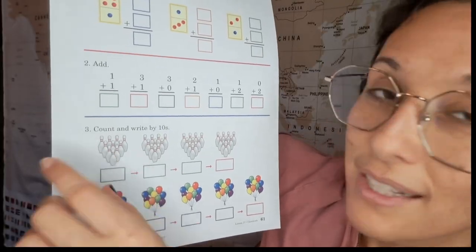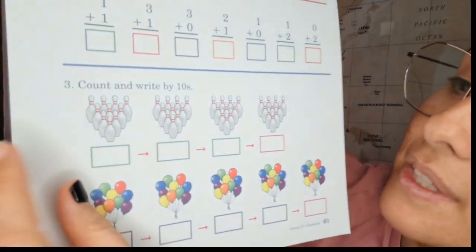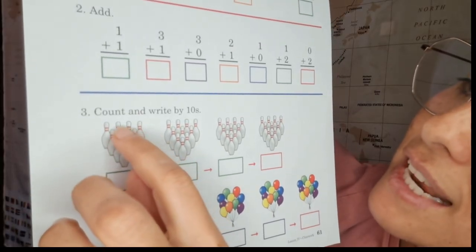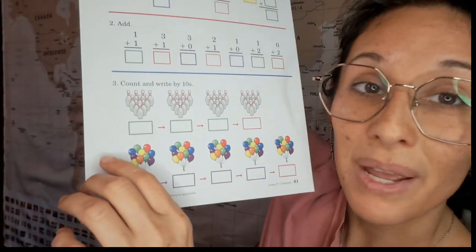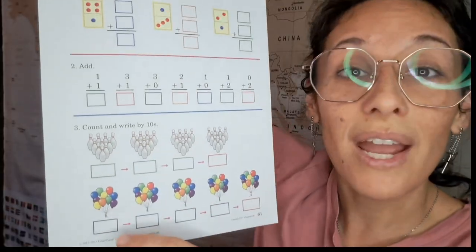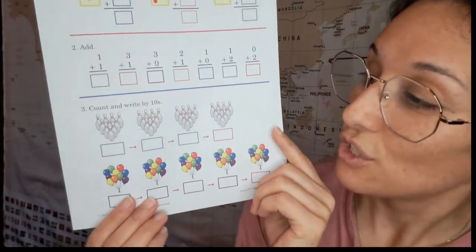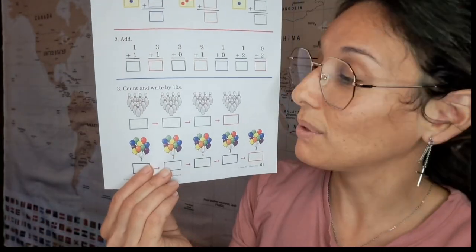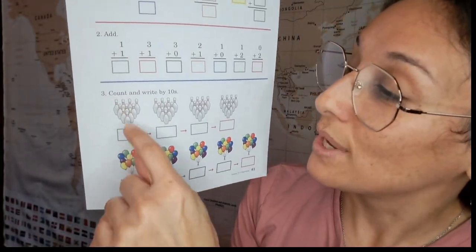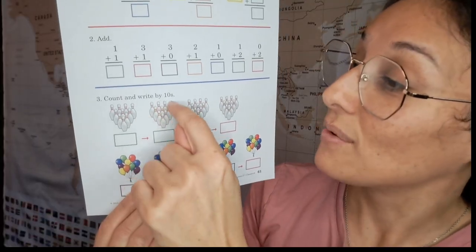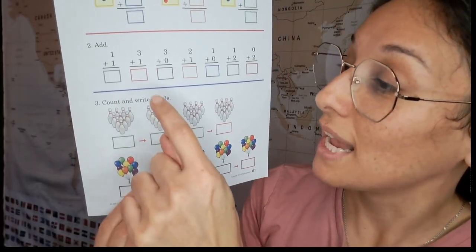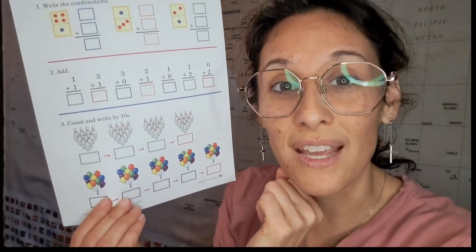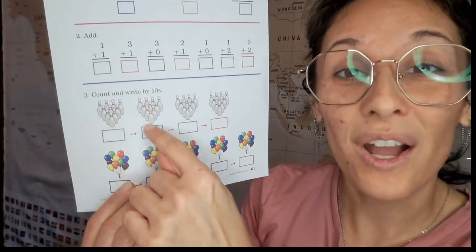Let's count the pins first. 1, 2, 3, 4, 5, 6, 7, 8, 9, 10. 10 pins, and they all have 10. So we have to count by tens for this. So, you remember what I did here when I put the number below? So now you put 10. Now we have another 10. Let's count by tens. 10, 20.